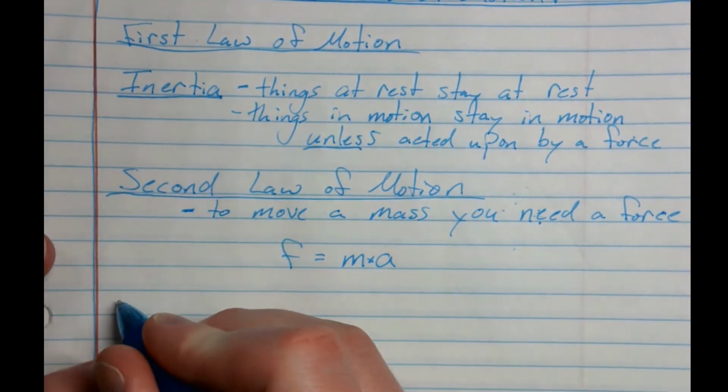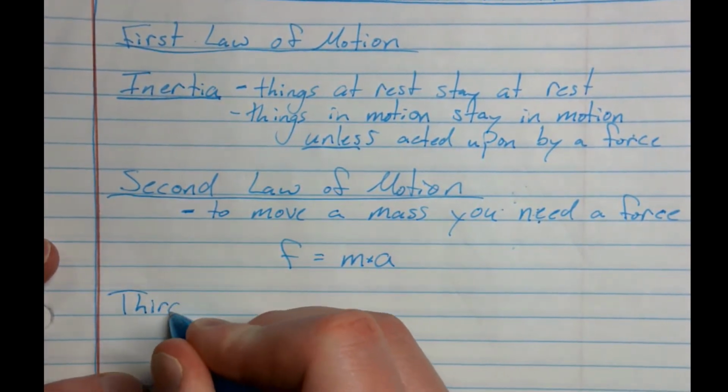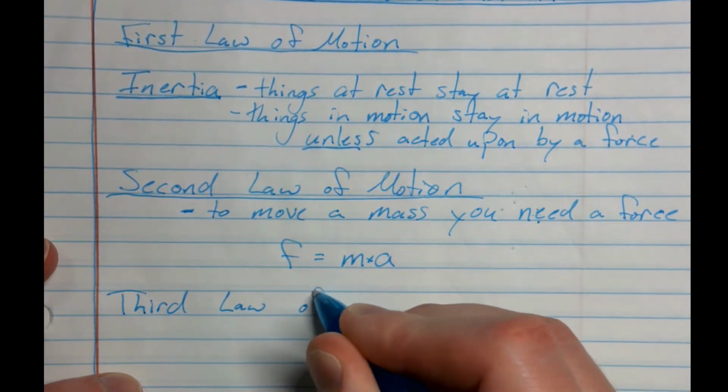And then we have the third law of motion.